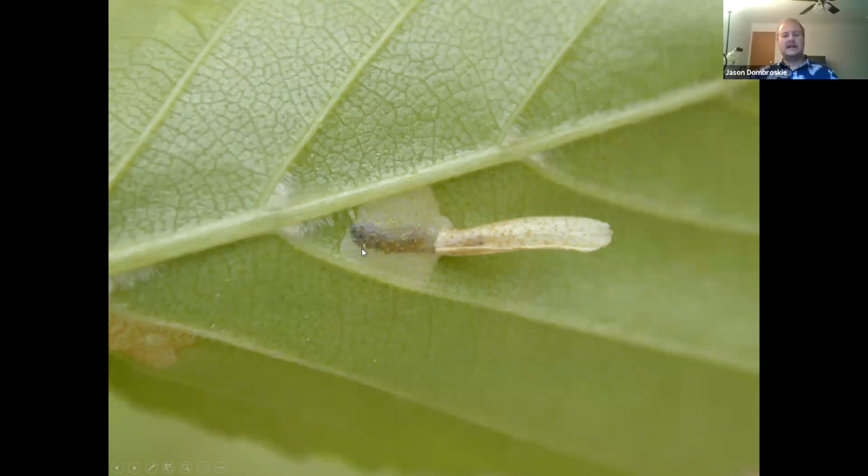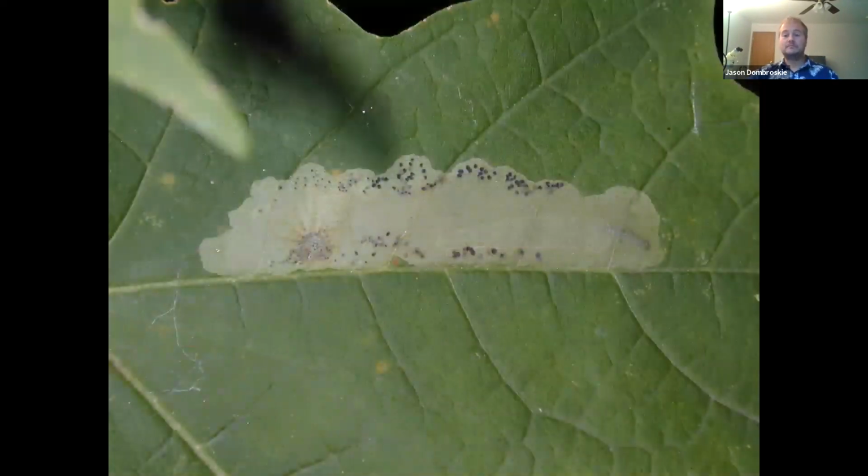So basically you've got the body here. Here's the head. And what it's done is cut a little hole into the leaf and burrowed into the leaf between the upper and lower layer of the leaf. And it's feeding entirely inside the leaf while still hanging out inside that case. And as it grows, it sometimes will make a bigger case or add to it. But basically it's protected from the elements and a lot of predators.